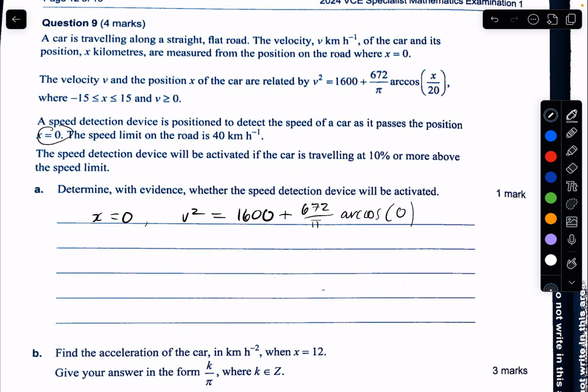Now what's r cos of 0? It's pi over 2. So that's 1/600 plus 336, which is 1936. That's what v squared is equal to.